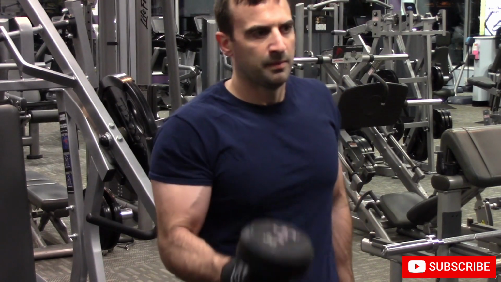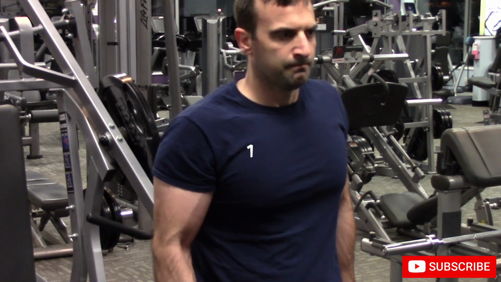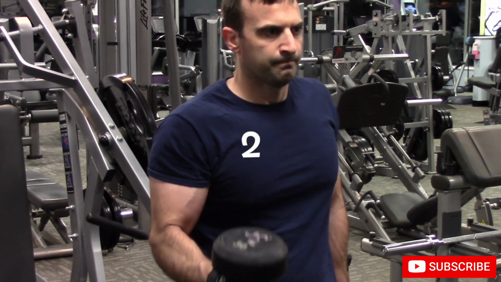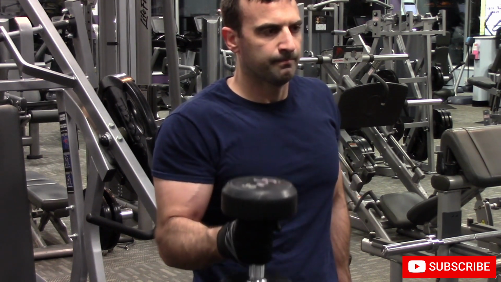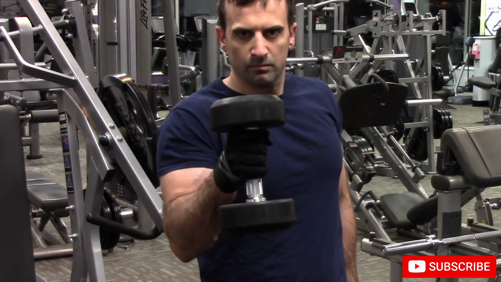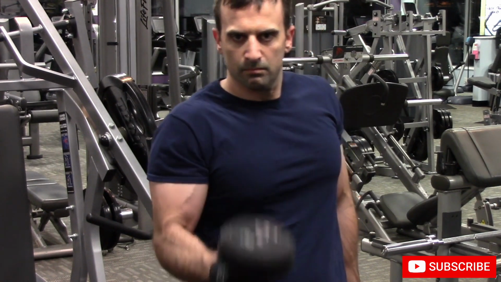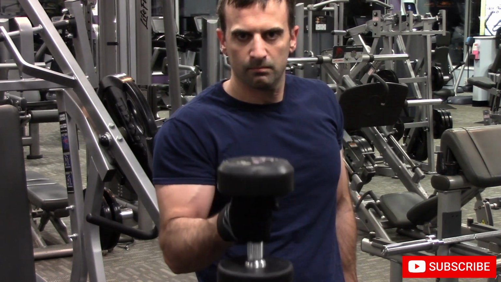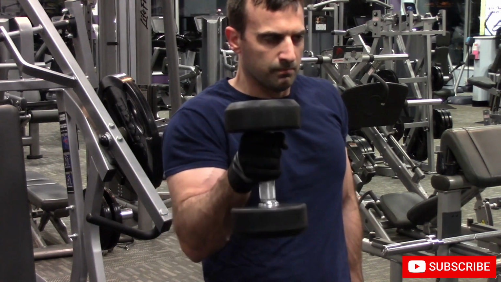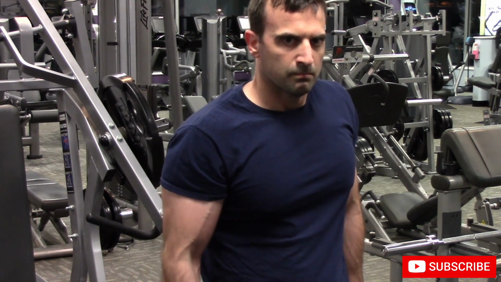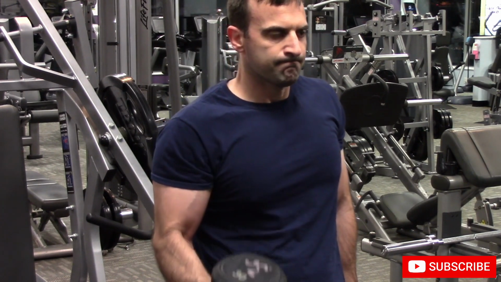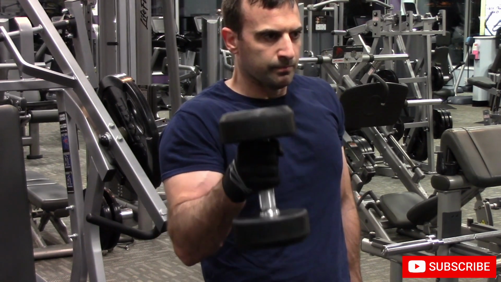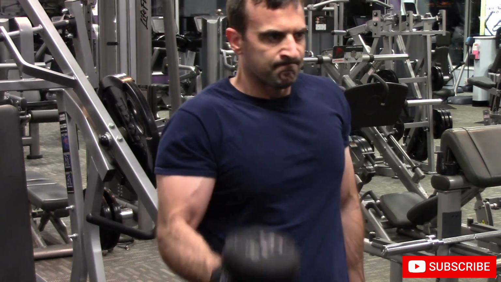The next exercise, the dumbbell hammer curl. 3, 2, 1, up, and 3, 2, 1, up. With the hammer curl, you hold the dumbbell kind of like you would hold a hammer. So your thumb is up towards the ceiling, as opposed to a regular dumbbell curl, which would be having your palm up towards the ceiling. So with the hammer dumbbell curl, your thumb is up toward the ceiling.